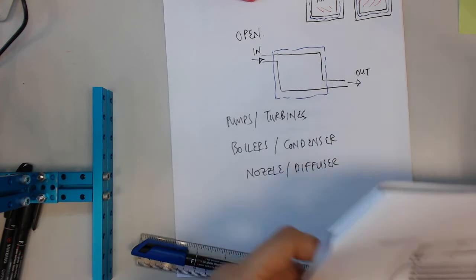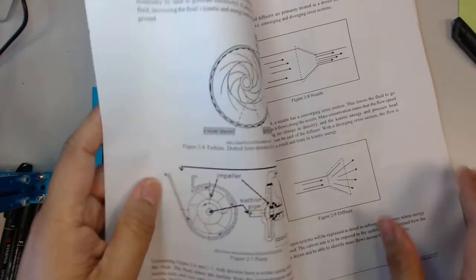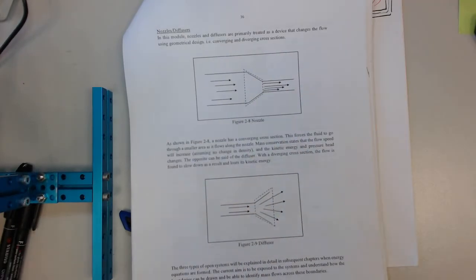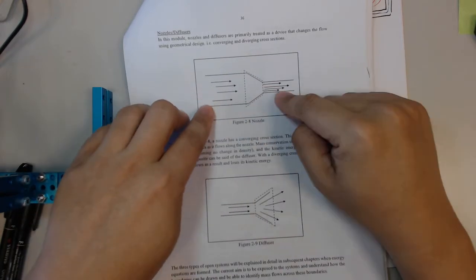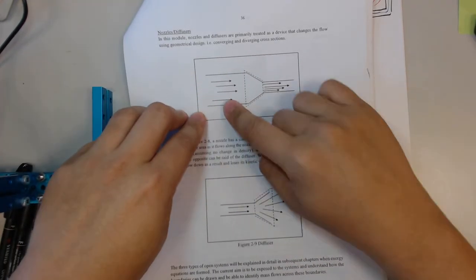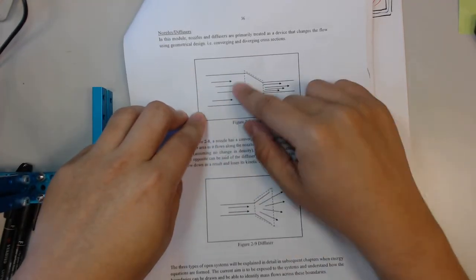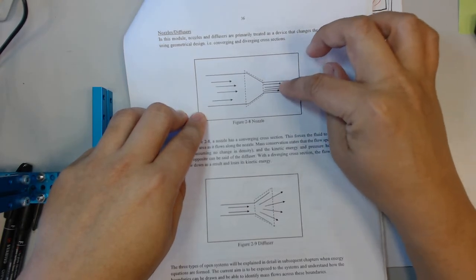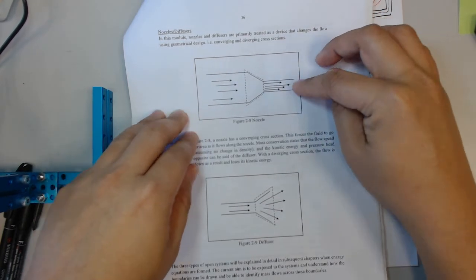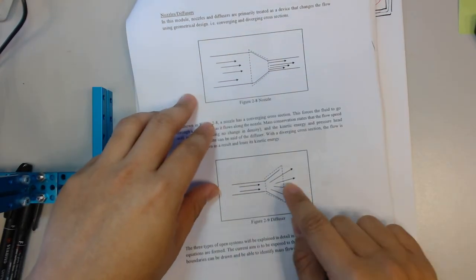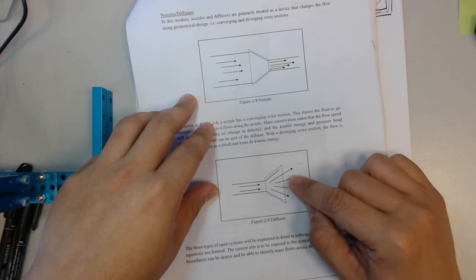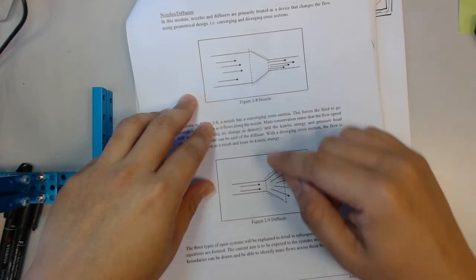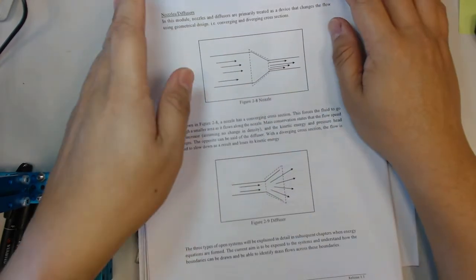Okay, nozzles and diffusers diagrammatically look like this. The key thing is to speed up or slow down the flow. For a nozzle, we learned before, due to conservation of mass, the flow speed at the outlet will increase. But for the diffuser, as it reaches the outlet, it will slow down the flow. And you can see that the boundary can be drawn in this way for these two systems.